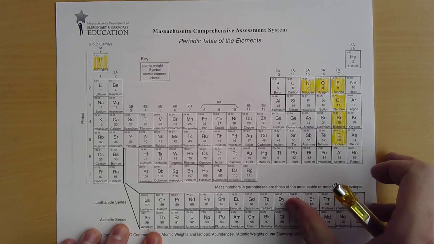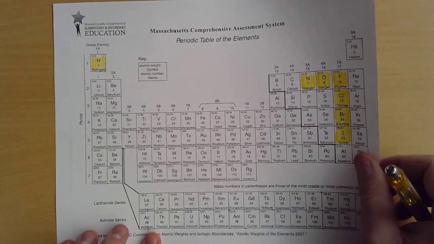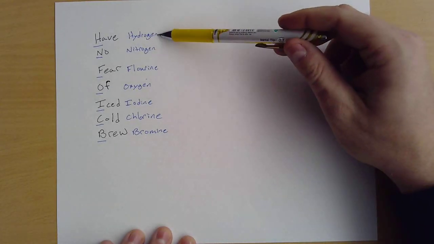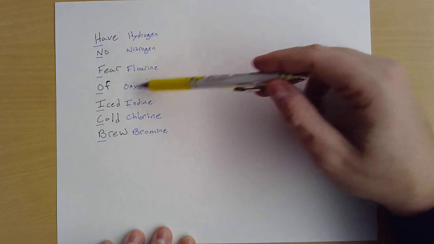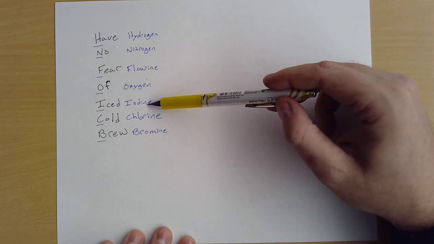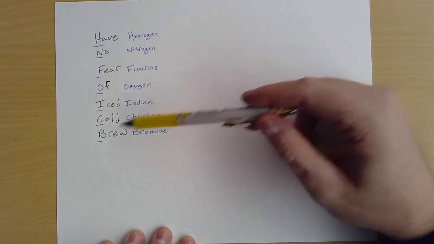There's also a mnemonic to remember it if you would like. It's "Have No Fear Of Iced Cold Brew." We're New Englanders here, so we tend to like to drink iced coffee with a little extra caffeine. We don't have to be afraid of that. So H is for hydrogen, N is for nitrogen, F is for fluorine, O is for oxygen, I is for iodine, C is for chlorine, and B is for bromine. Those are our diatomics.